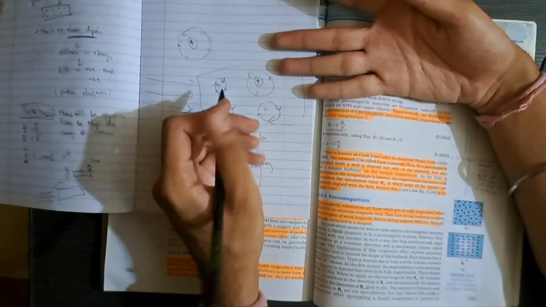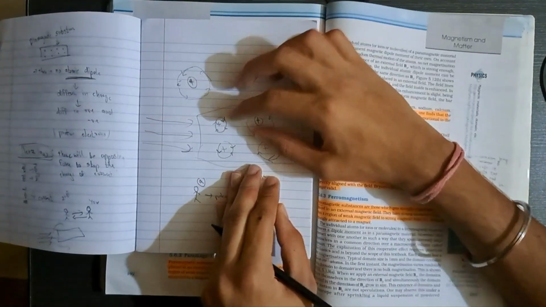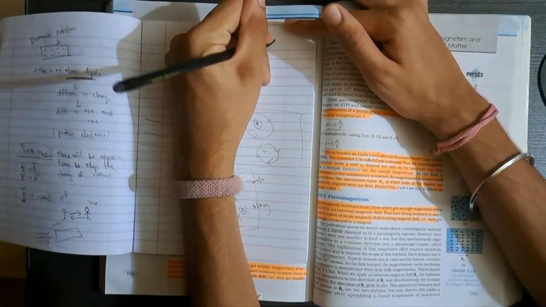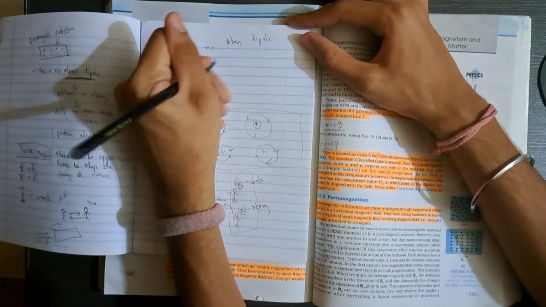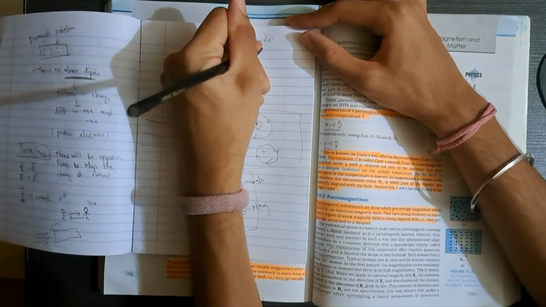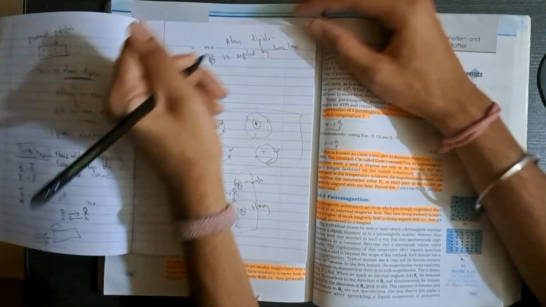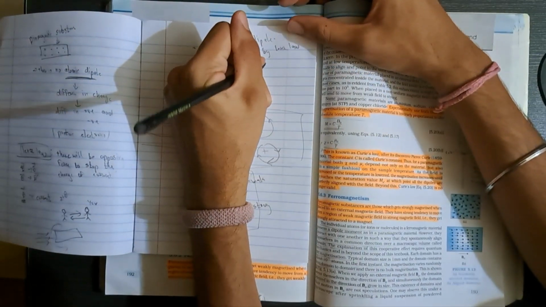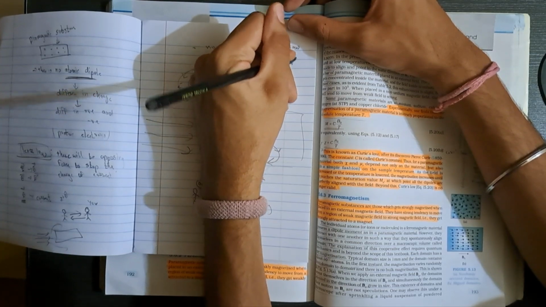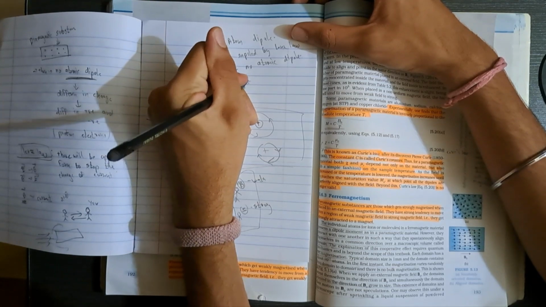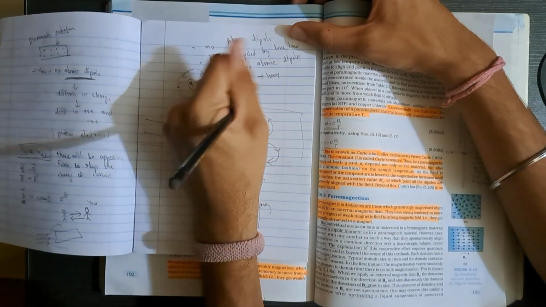In the same way, this happens in the electrons in the atom. You don't need to understand this concept, you just need to say that because there is no atomic dipole, the magnetic field is repelled by Lenz's law. Because of no atomic dipole, therefore it goes from higher to lower. That's it. Okay, you got it.